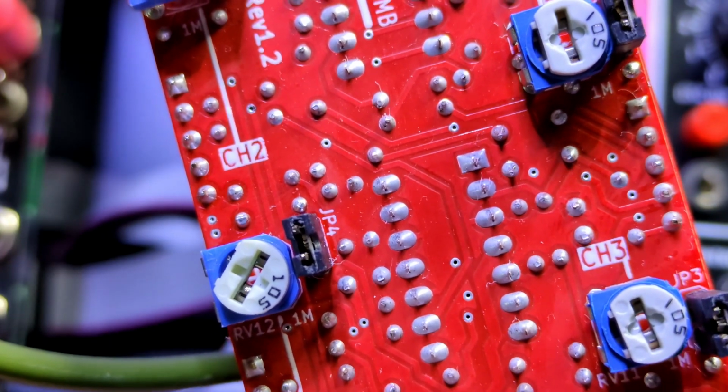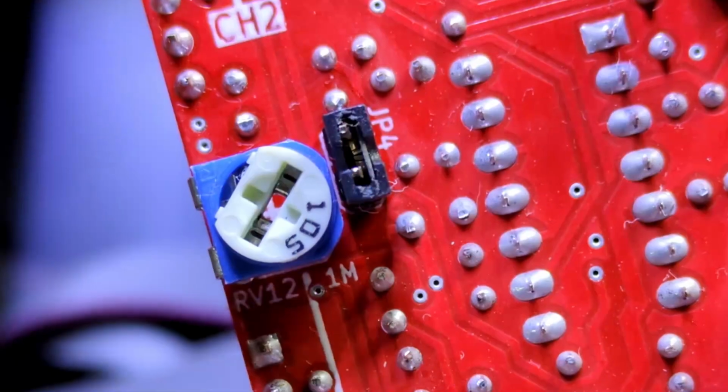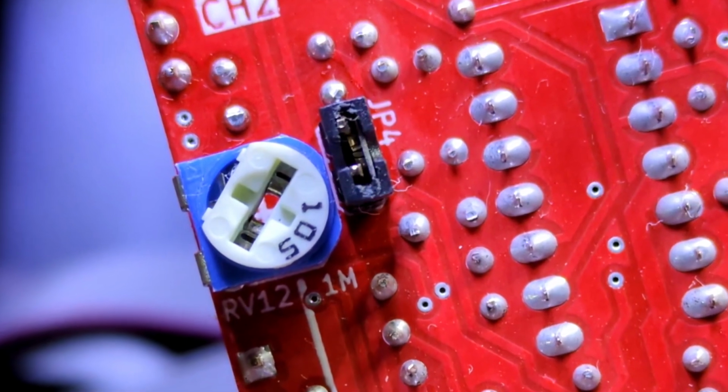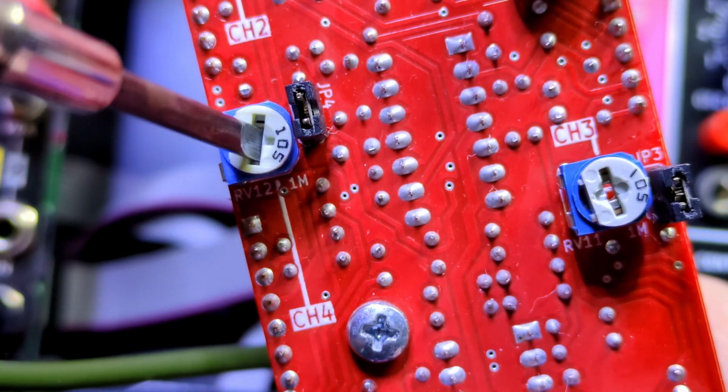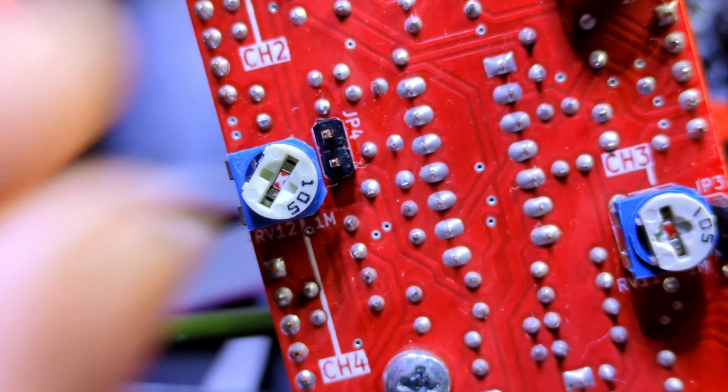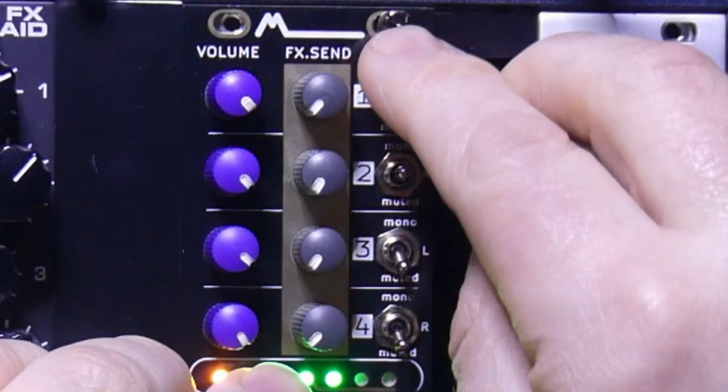On the rear of the module, each channel has a pot and a jumper. For soft panning, install the jumper and adjust the pot according to how central you wish the panning to be. Remove the jumper if you want hard panning, for example to use 2 channels as a stereo pair.